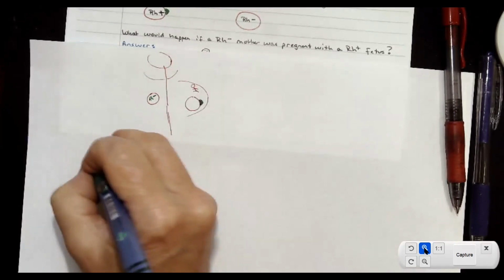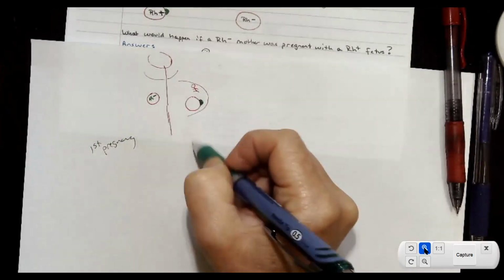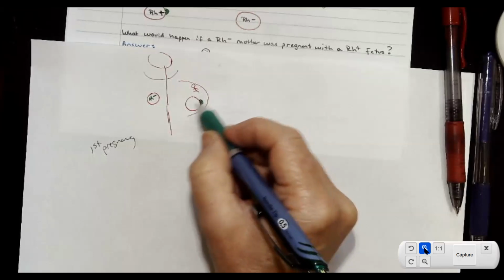So for the first pregnancy, she could probably have this baby and there's absolutely no problem.